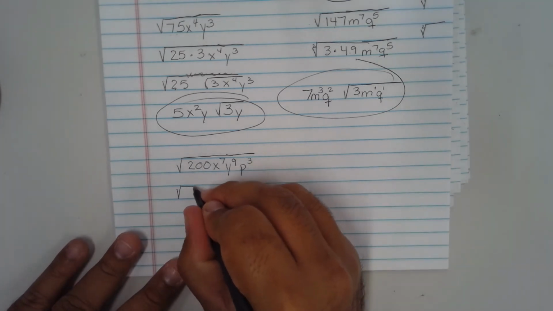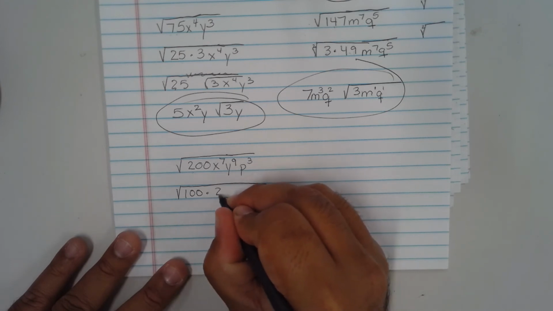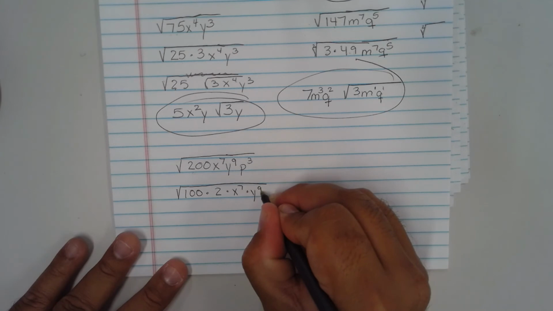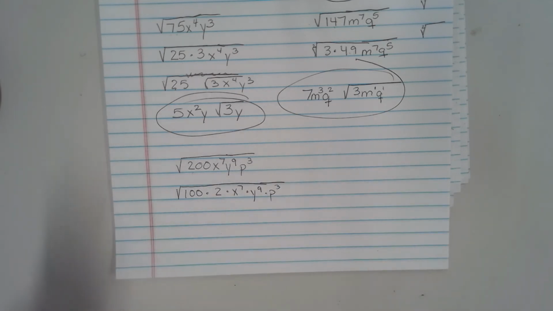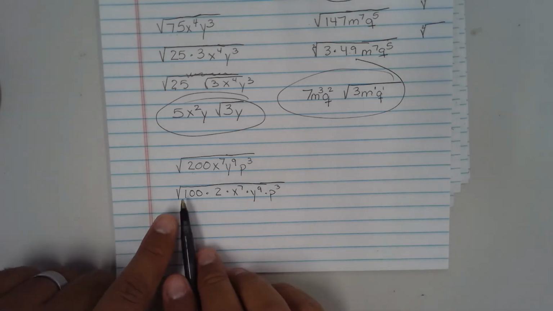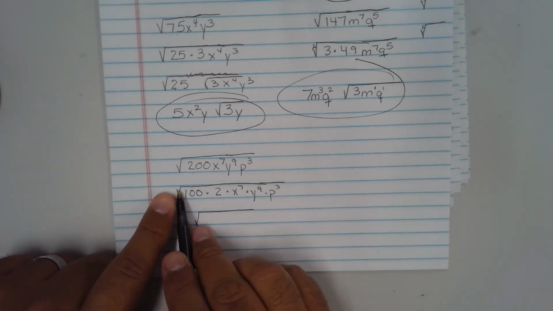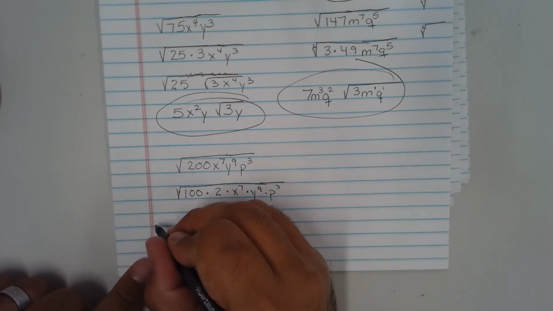So look, I'm rewriting it, guys. This is 100 times 2 times x to the 7th times y to the 9th times p cubed. Remember, all of this is multiplication, correct? So, question, we're going to do a radical. What number is on the outside right here in this radical? 2. So, what's the square root of 100? 10. Sorry, 10, that's okay.